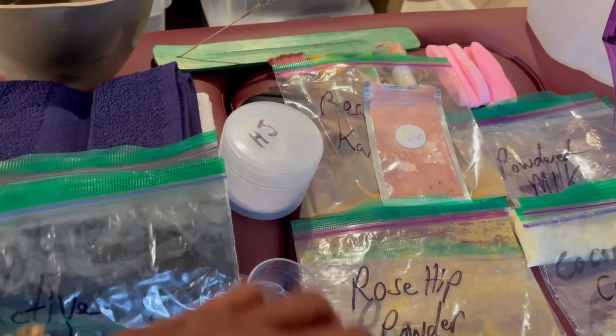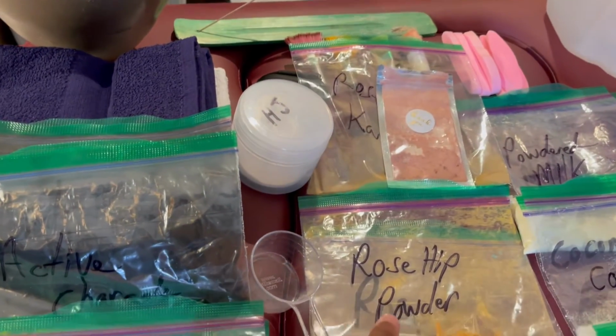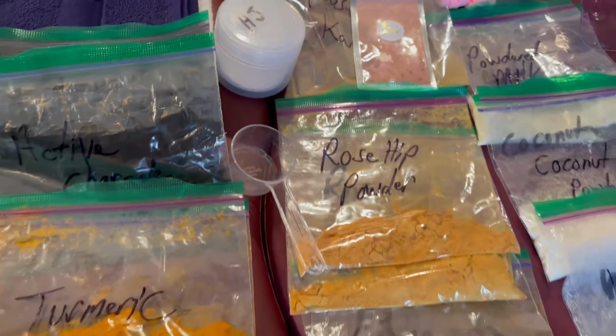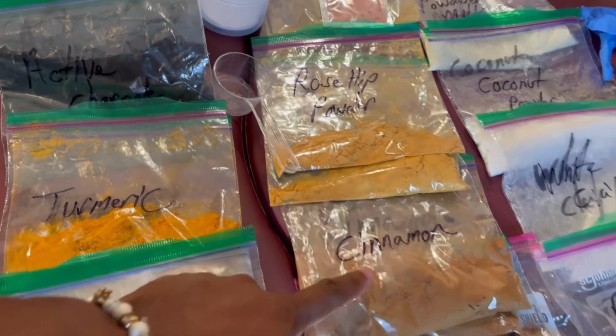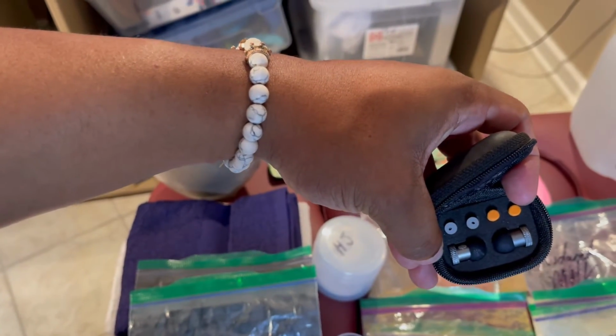So the additives, remember we went through rose kaolin clay, then we have rose hip powder, then we have cinnamon, we have cocoa. So let me just open it up. And they have different little compartments, different little earpieces and holes.